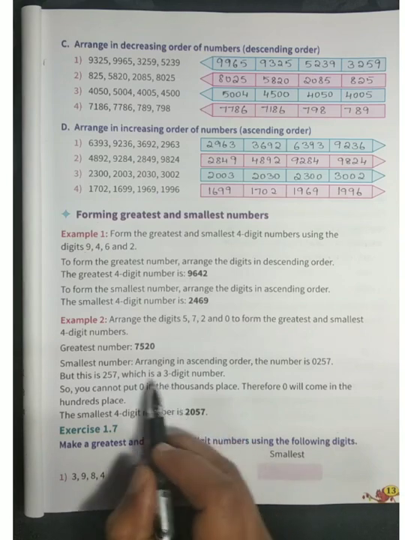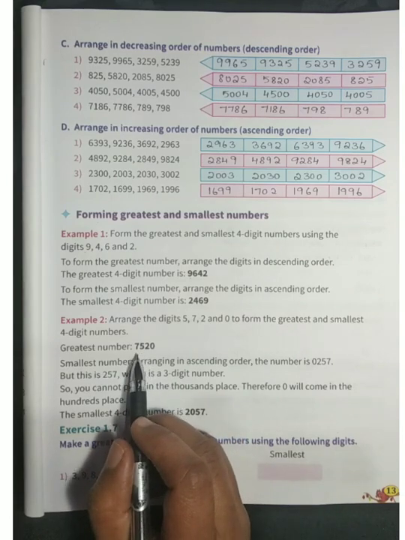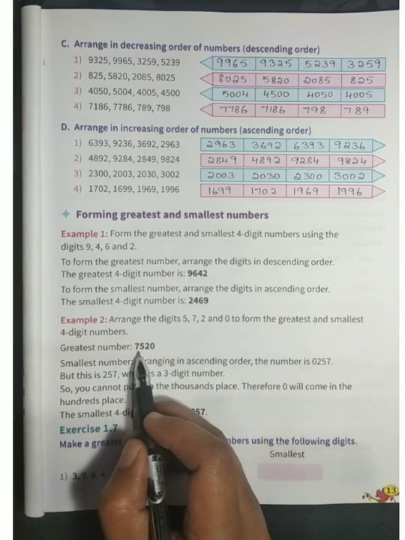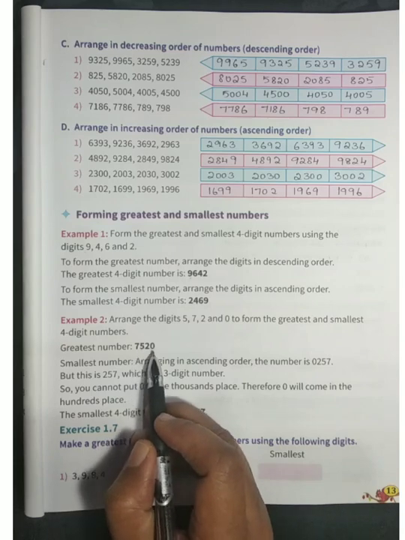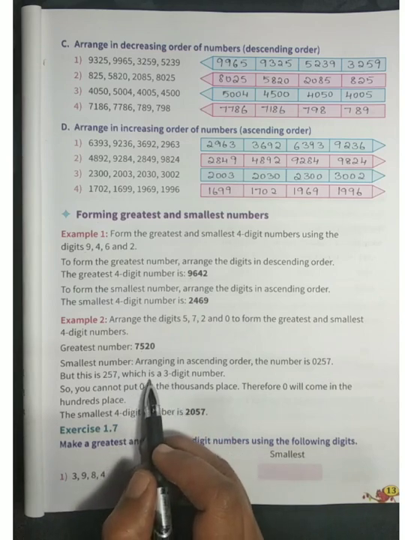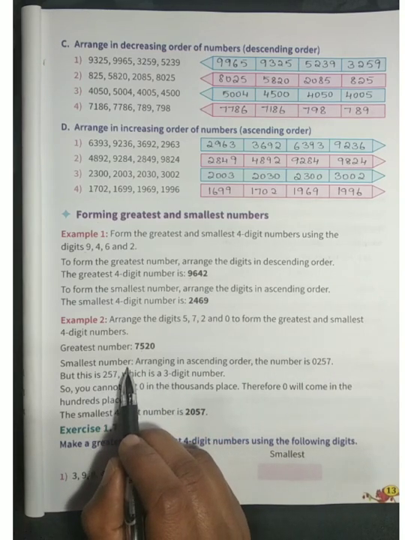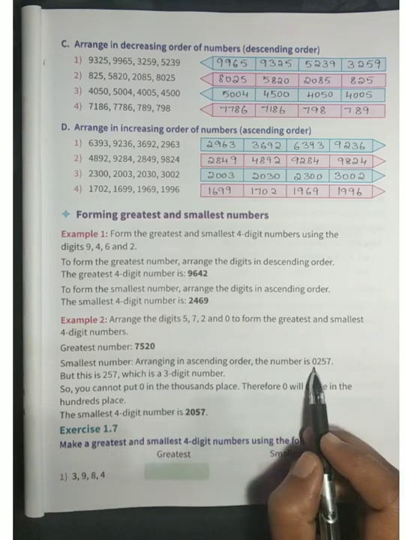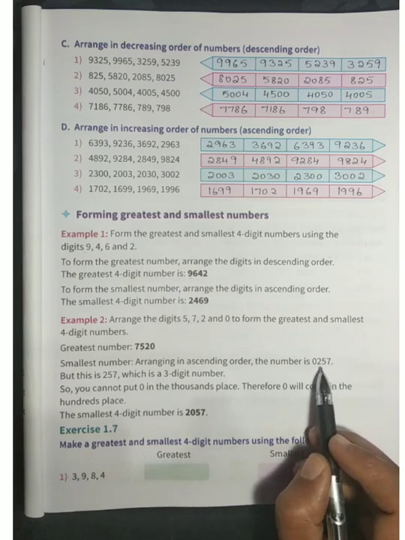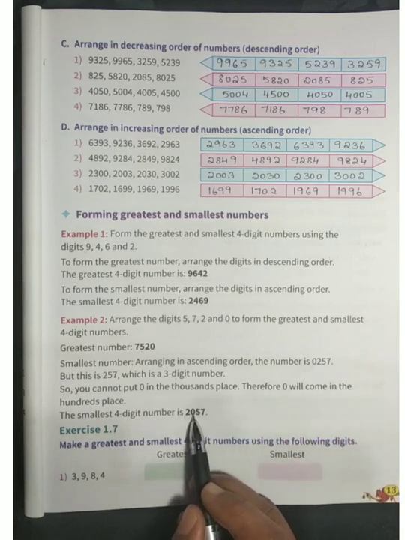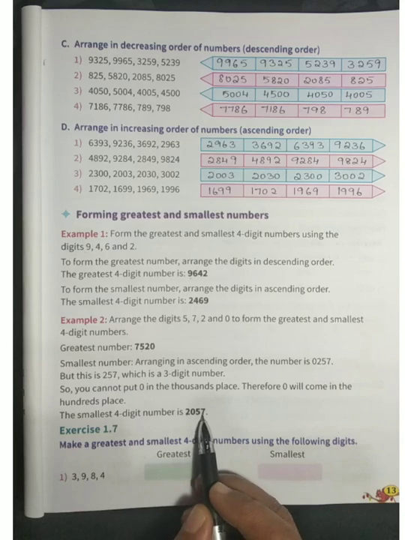But when we have a 0, how do we arrange it? 5, 7, 2 and 0. 7 is the biggest, so 7,520 is the greatest number. But while arranging the smallest number, if we make it as 0257, which is a wrong form, we shouldn't be using it in this way. Since we have to make a 4-digit number, we start with 2. The 0 comes next, 5, 7.